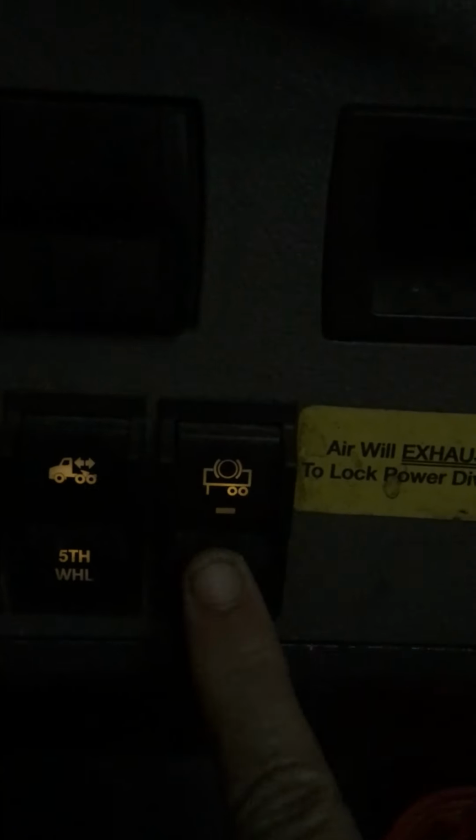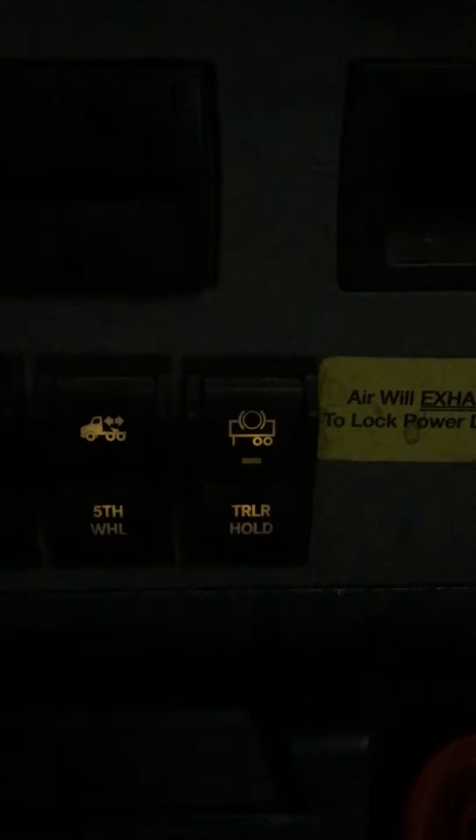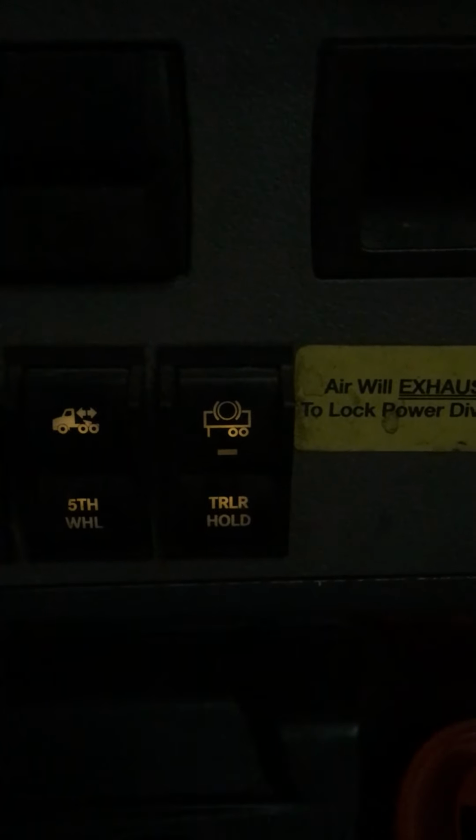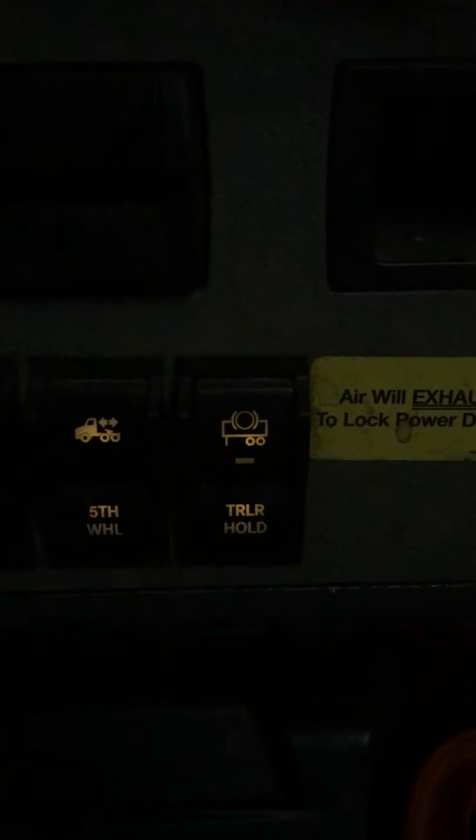Trailer hold. Okay, trailer hold. What's that? I've never had to use the trailer hold, but from what I understand, say for instance, you're trying to slide the tandems, and your brakes aren't holding the wheels, like the tandems are stuck and the wheels are still spinning. You can hit that button and it will send an extra boost of air to the brakes and hold those wheels so you can slide the tandems.